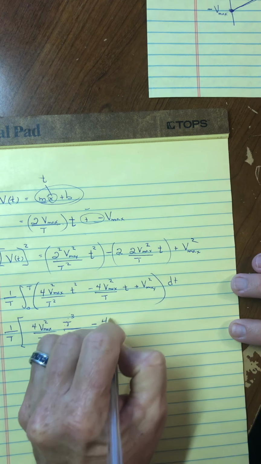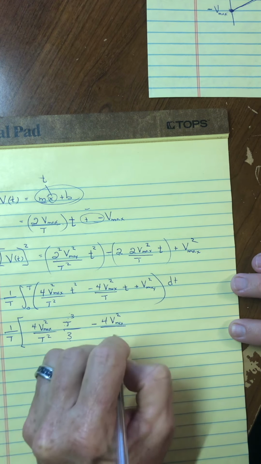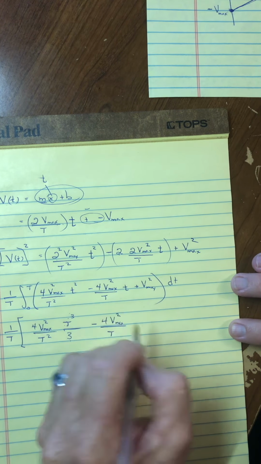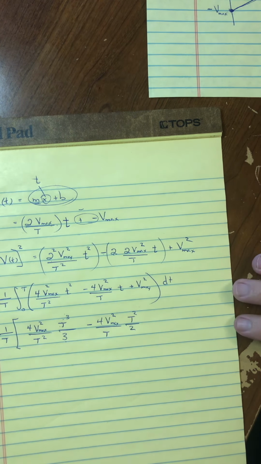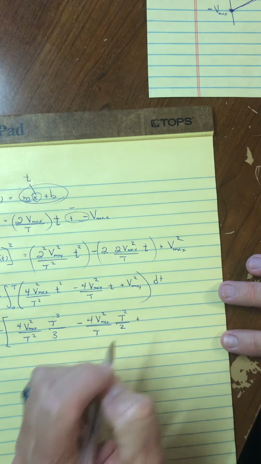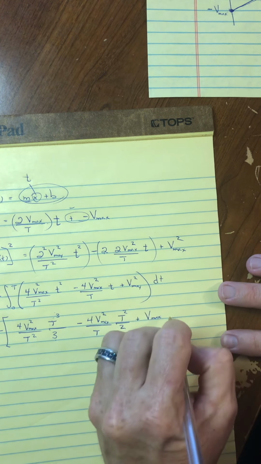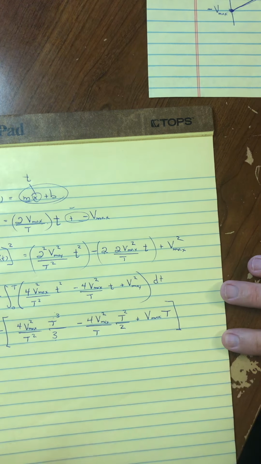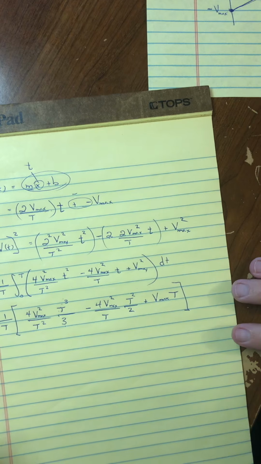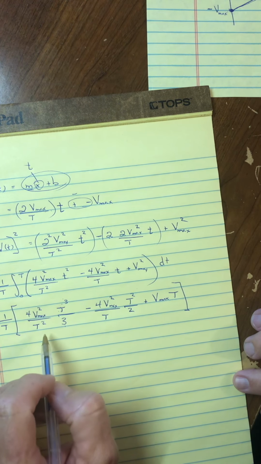Okay, and again leaving the constant alone, this would make t squared over 2, evaluated from 0 to capital T. And then this would be Vmax, so the integral of this would just be t, evaluated from 0 to T. All right, now if we simplify this a little bit, you can see the t's here.